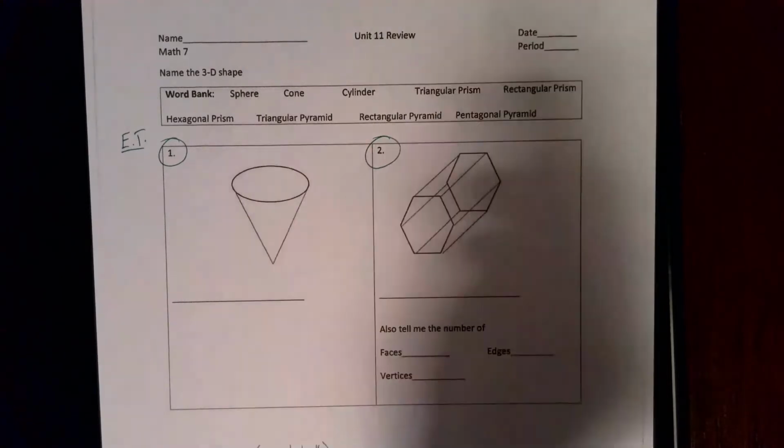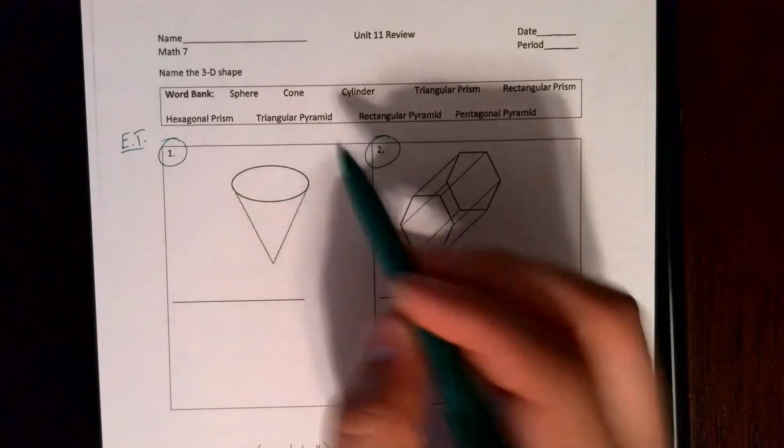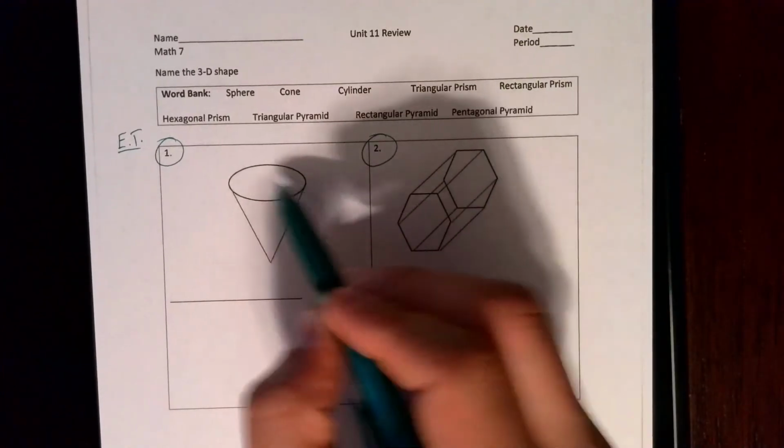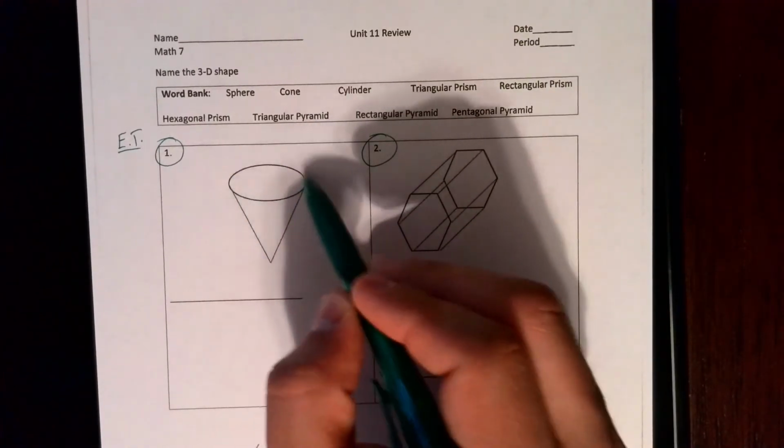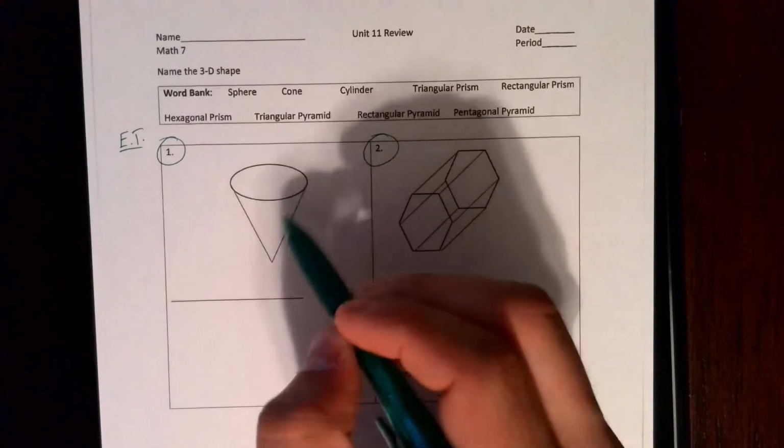Okay. This first one, hopefully you recognized. It's not a type of polyhedron. It has a circle on it. Kind of looks like an oval the way that it's written, but it's a circle written at an angle. This would be a cone.